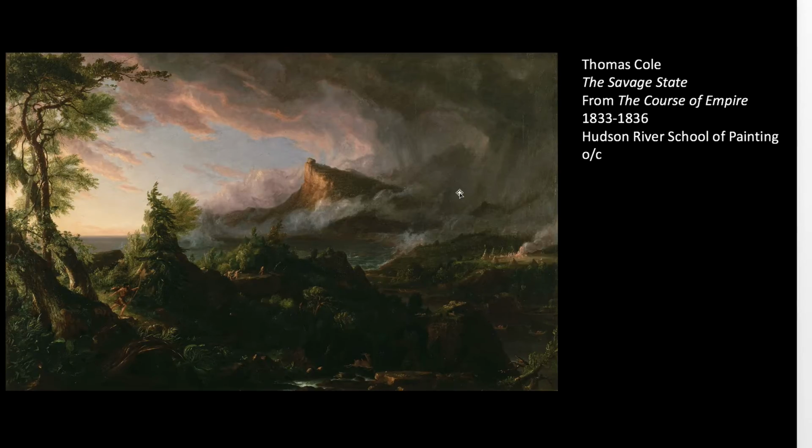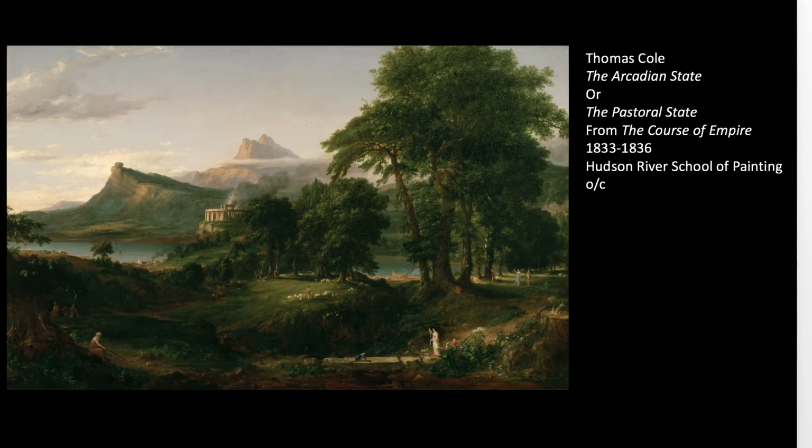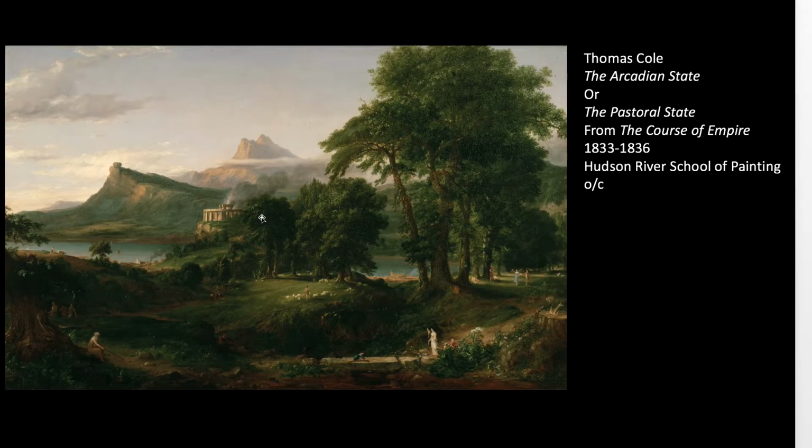So, we'll move on to the Arcadian state. In the Arcadian state, wilderness has given way to settled lands, in the sense that we now have a temple back here that seems relatively permanent, that monolithic temple evocative of Stonehenge, or early classical periods of Rome and Greece. We have a bridge to get over water rather than jumping over water or using rocks to get over water.